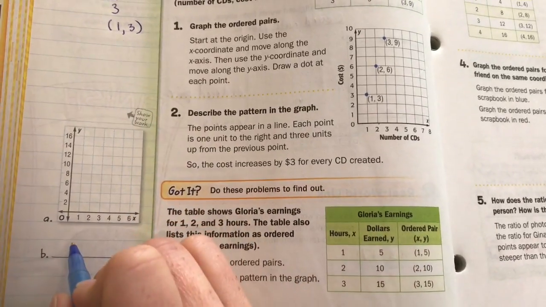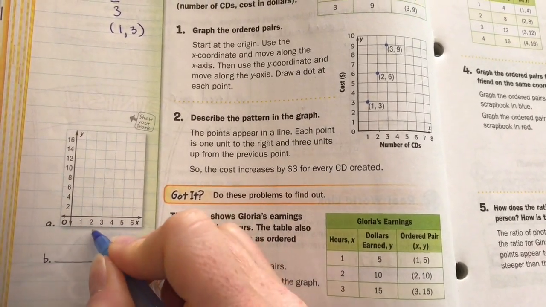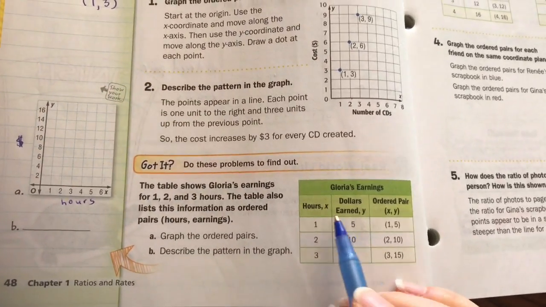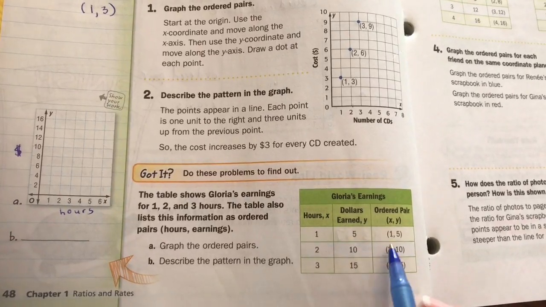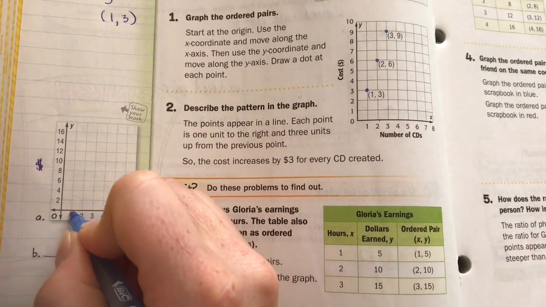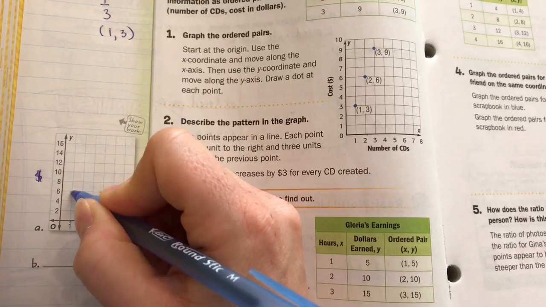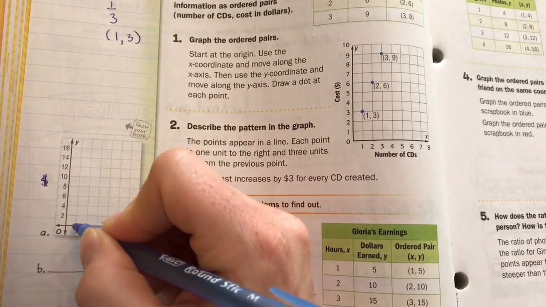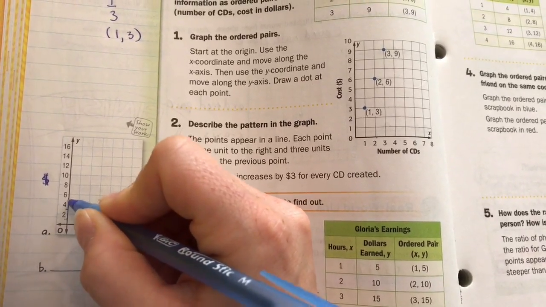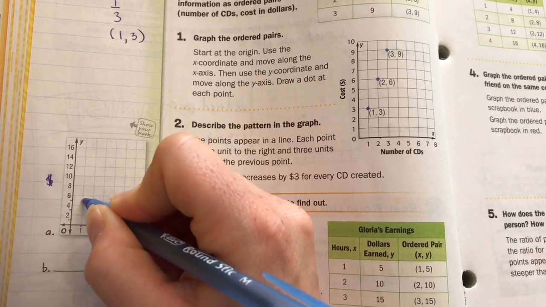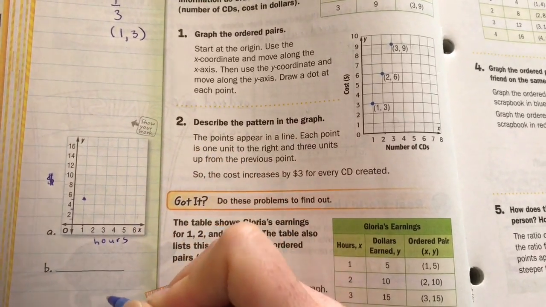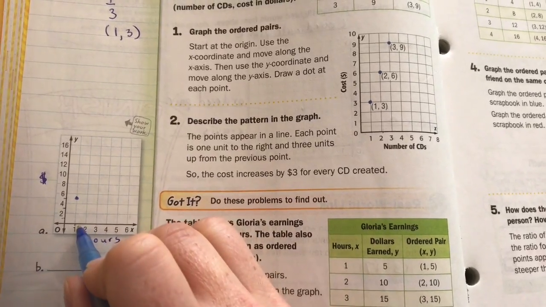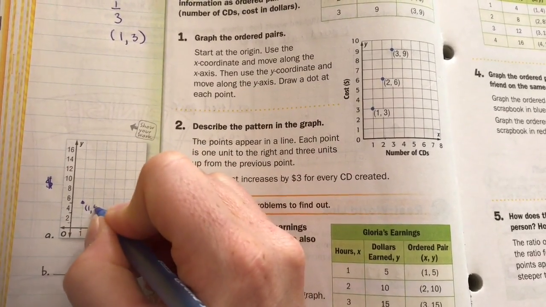So 1 to 5. So down here on the x-axis, this is the hours. And these are the dollars on the y-axis. The hours, x, dollars, y. So start at 0. Go over 1 and up to 5. Now, do you guys notice that 5 isn't on here? We don't go up 5. 1, 2, 3, 4, 5, 6. So 5 is actually in the middle of 4 and 6. So sometimes you got to watch and take a look at the scale. Okay, so that's going to be 1, 5.